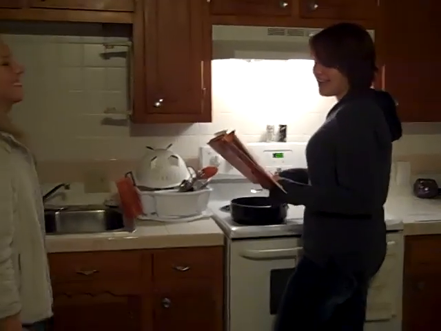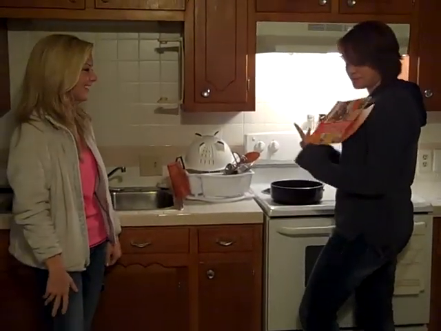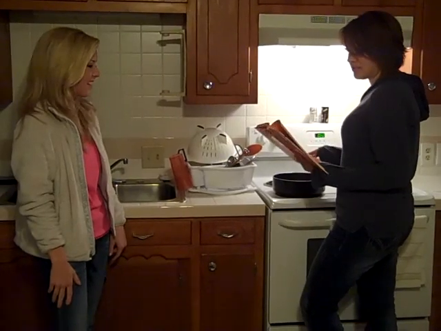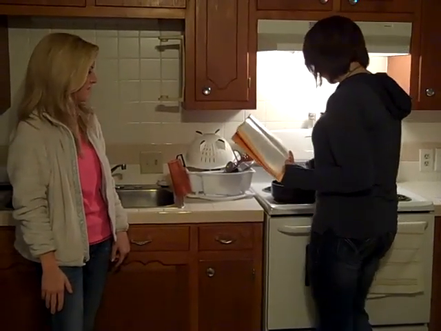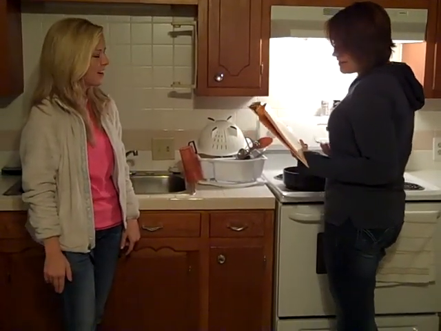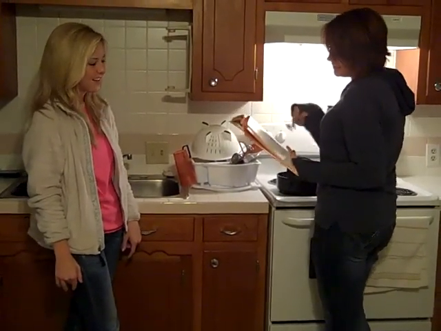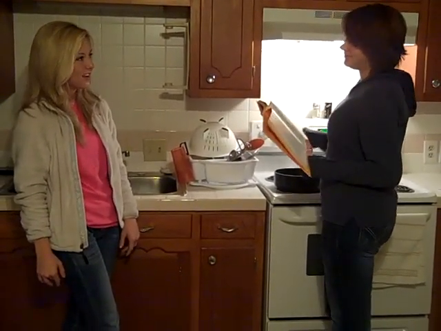What are you doing? I'm making this recipe from this Rachel Ray cookbook about chicks in a sleeping bag or something. Oh, cool. What are you doing that for? It's for a class project. I have to make this recipe and write a paper over it.